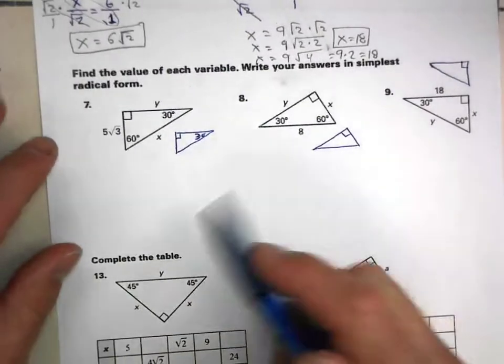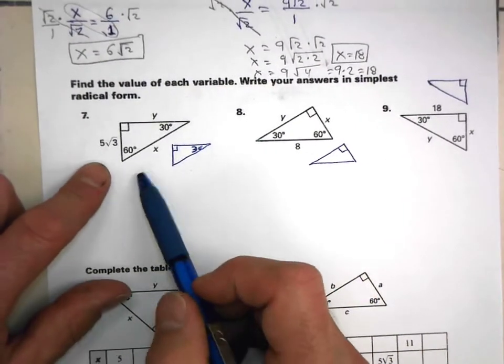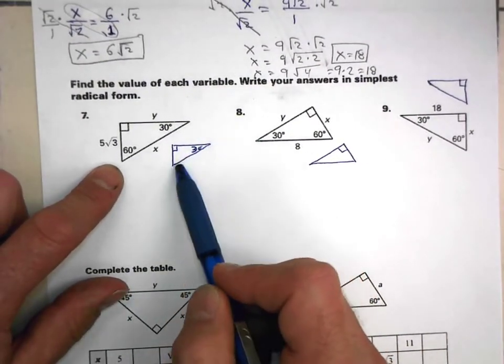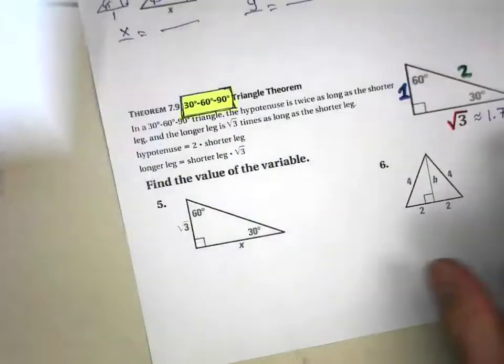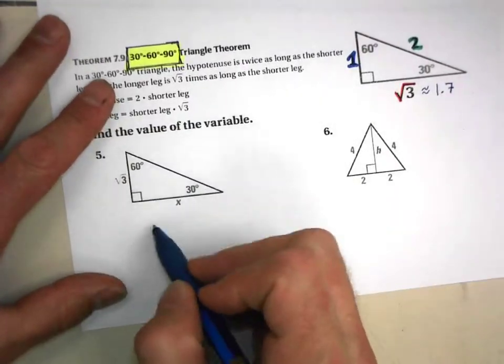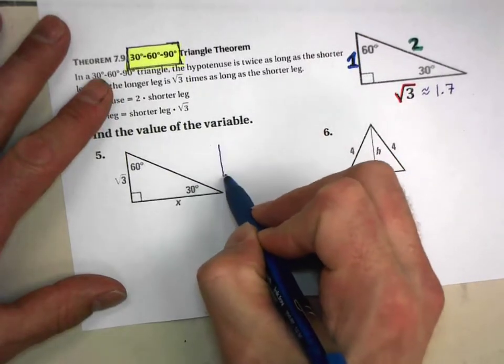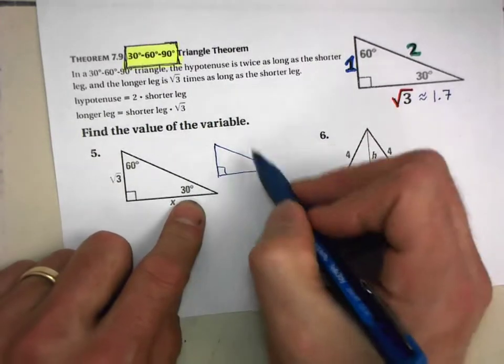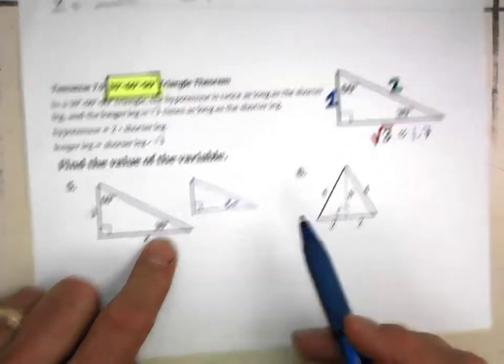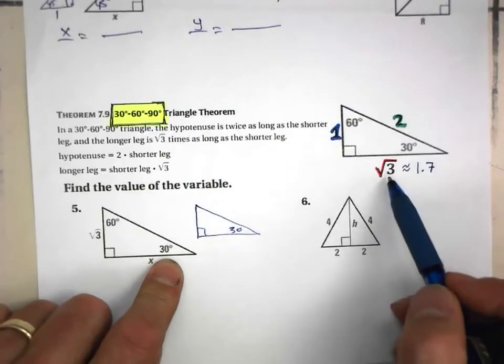So when you solve a problem, for example, like this one, I draw my triangle in the same orientation. Wait, let me just help you out with this one. Draw your triangle in the same orientation here. And here's your 30-degree angle. Okay, so remember, 1, 2, square root of 3.